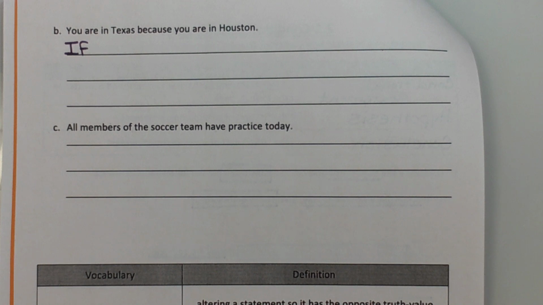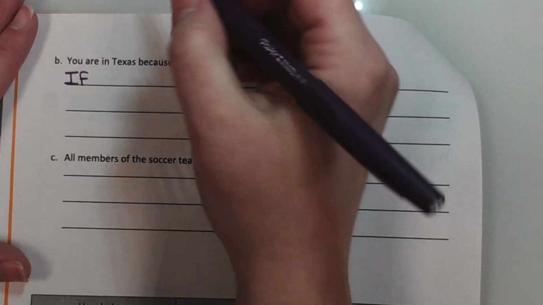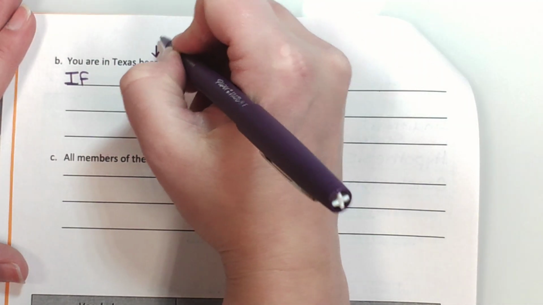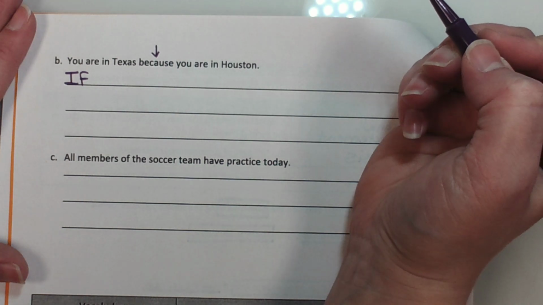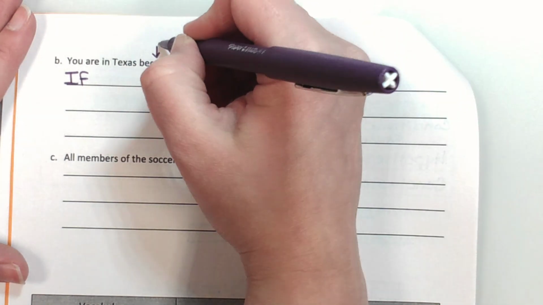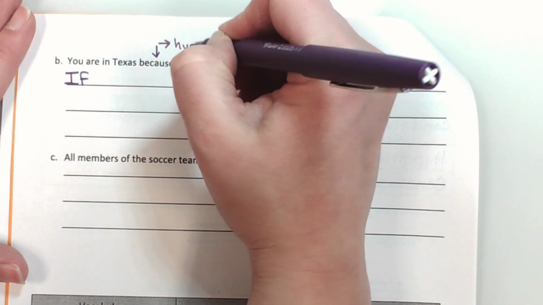On this one, we want to start with you are in Houston. Because if you're in Houston, you should be in Texas, but if you're in Texas, that doesn't mean you're in Houston. Here's another thing that can help you. You see this word because here? If you see the word because, that means the stuff that comes after it is the hypothesis.